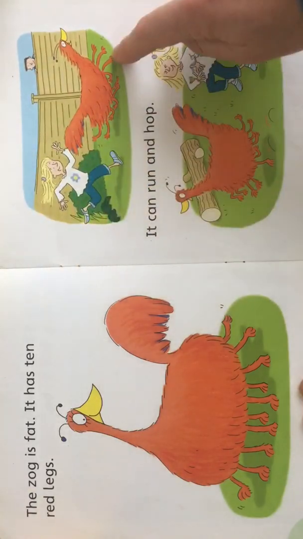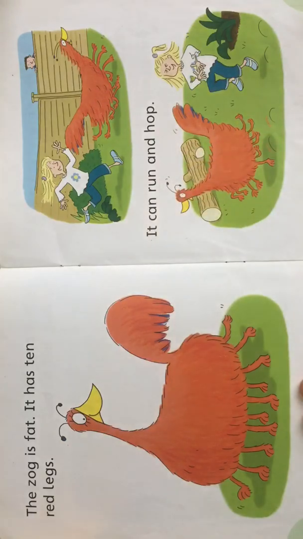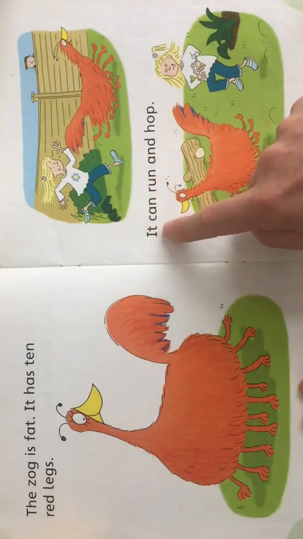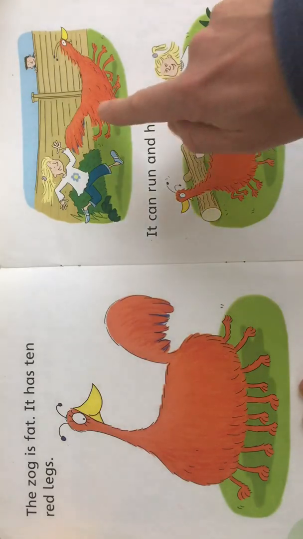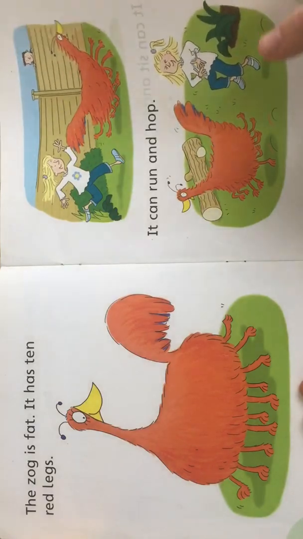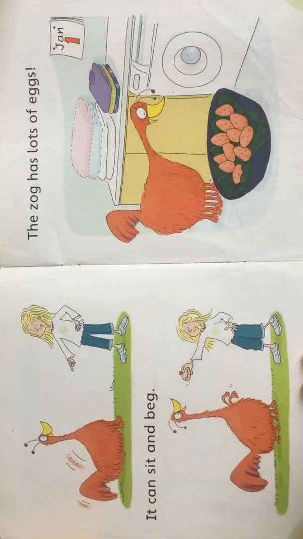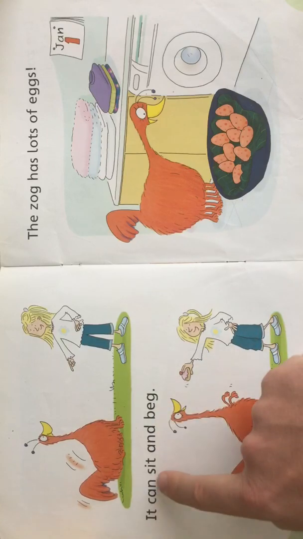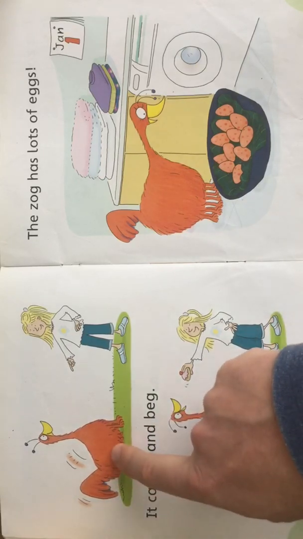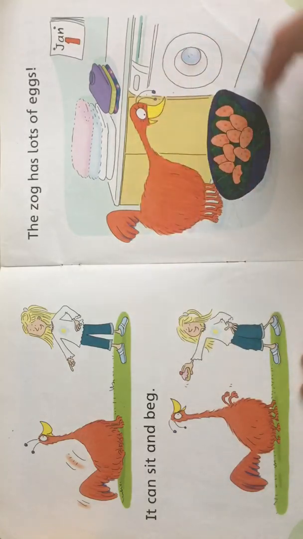And then we see, what's the Zog doing here? That's probably going to be in the sentence. And what's the Zog doing here? That could be the sentence as well. It can run and hop. So the Zog can run and it can hop on one leg. Now we look at the picture here. What's he doing here? And what's it doing here? It can sit and beg. So sit, and it's asking for food here, which they're calling beg. Sit and beg.